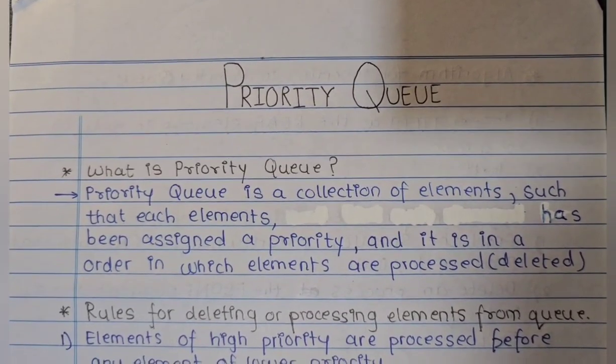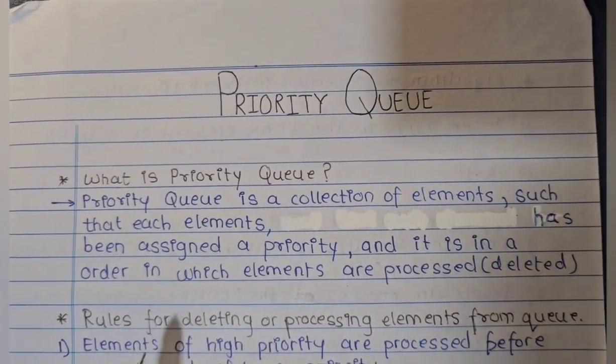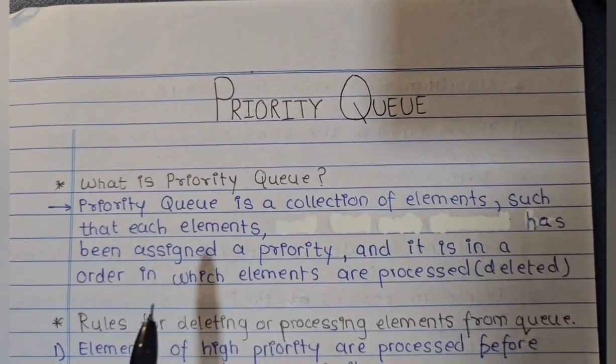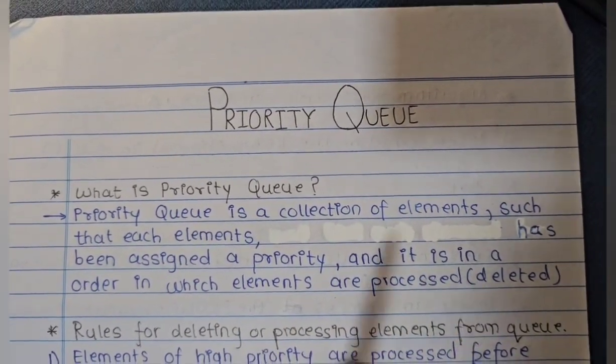So what is a priority queue? A priority queue is a collection of elements such that each element has been assigned a priority, and the priority determines the order in which elements are processed or deleted.